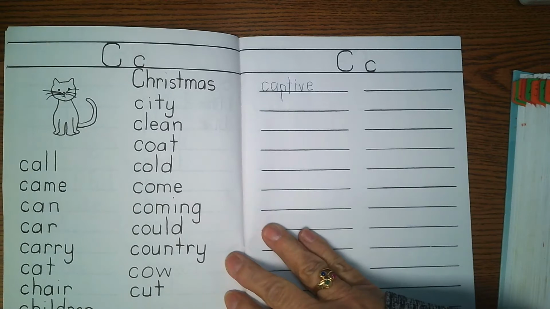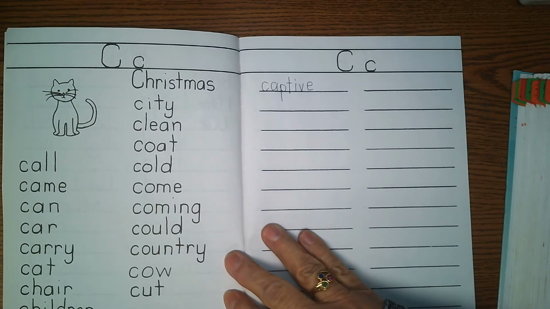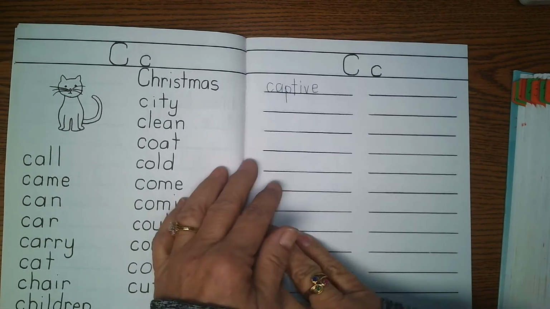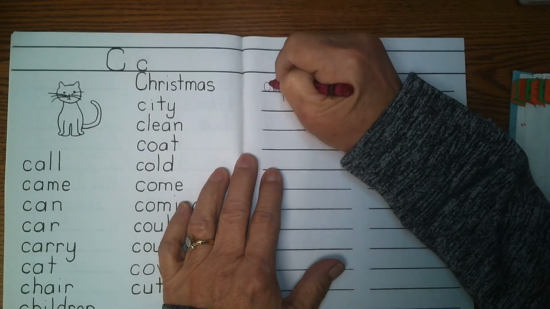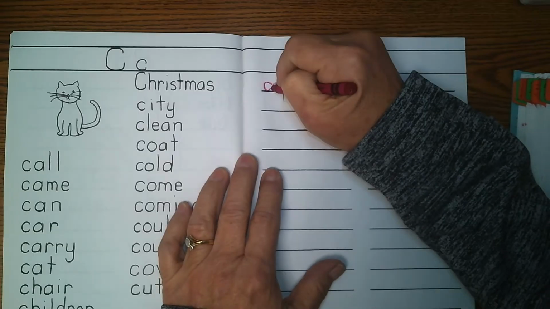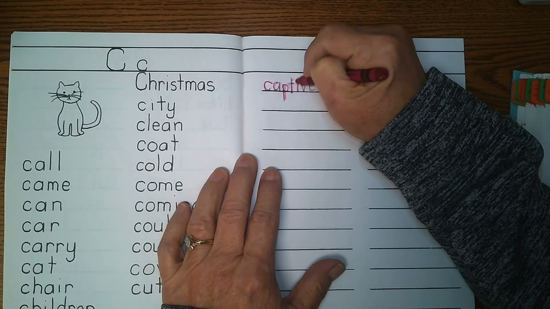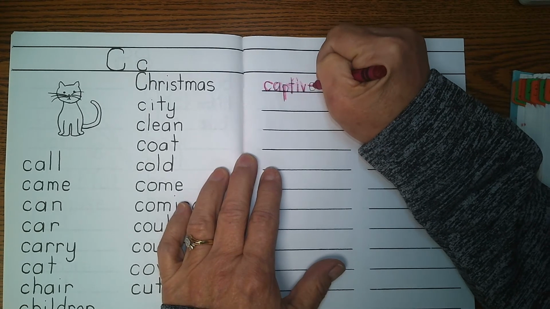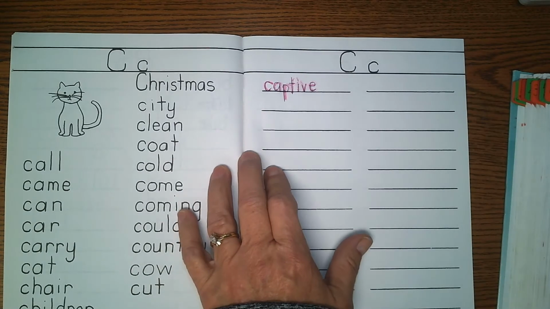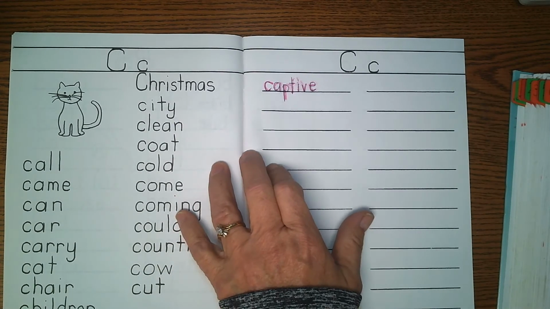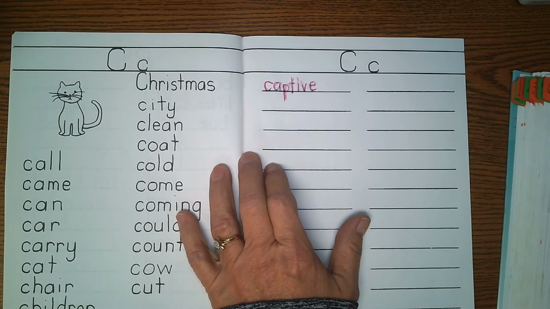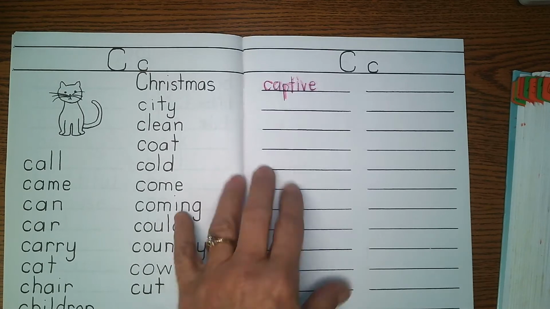I hope that you are too. All right, so let's trace the word captive. Now remember, you can always stop the video, pause the video if you need to. And there are no more words that begin with C.